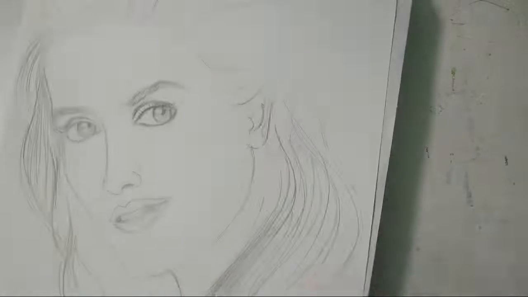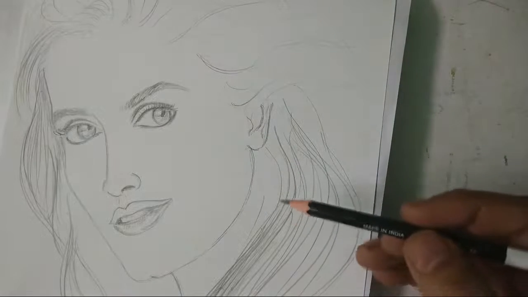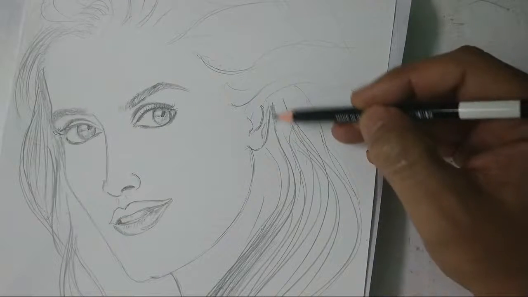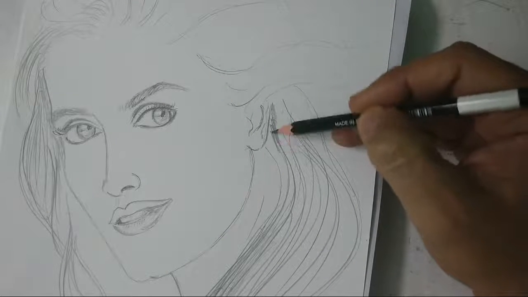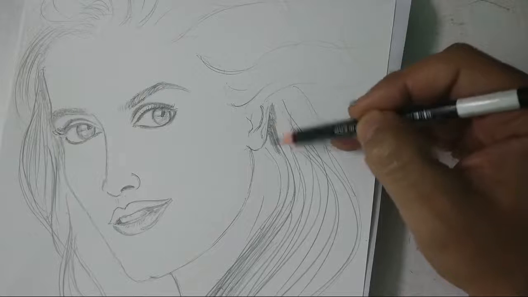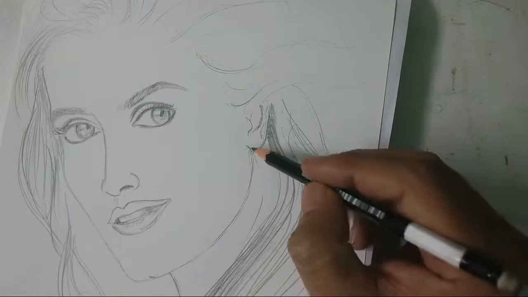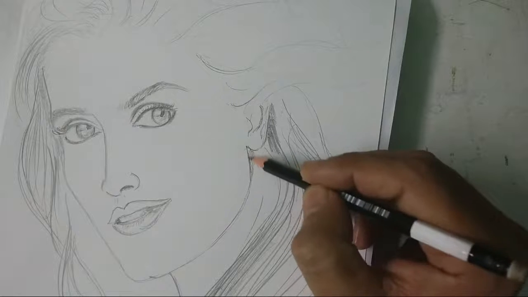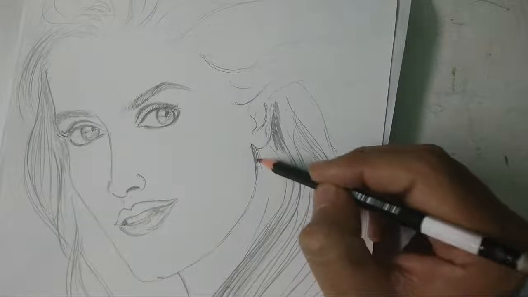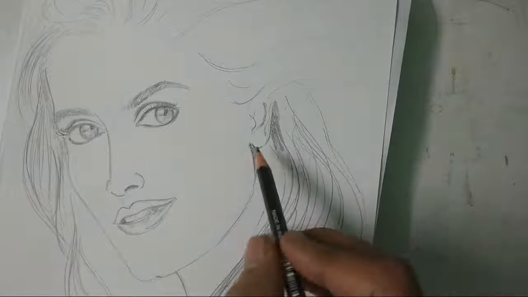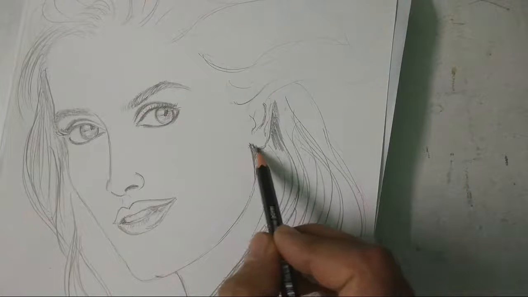Now when I shade, the texture of the hair has to be seen. The outer area of the ear will be dark because of the hair.